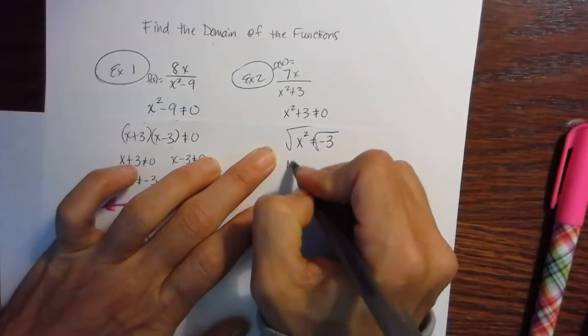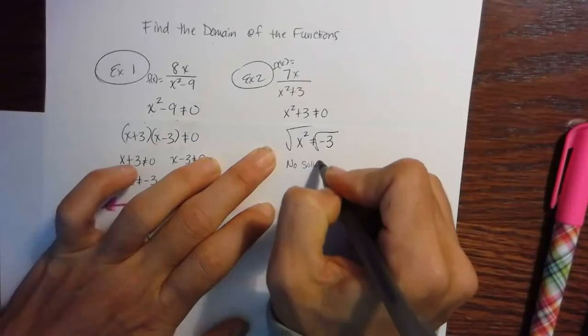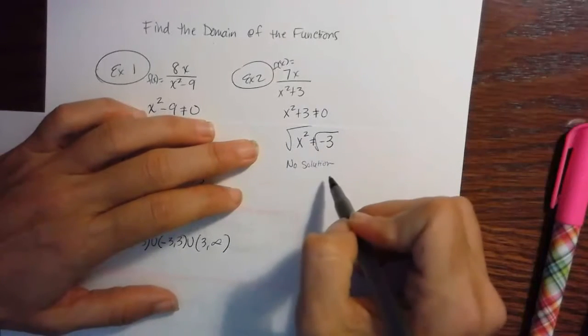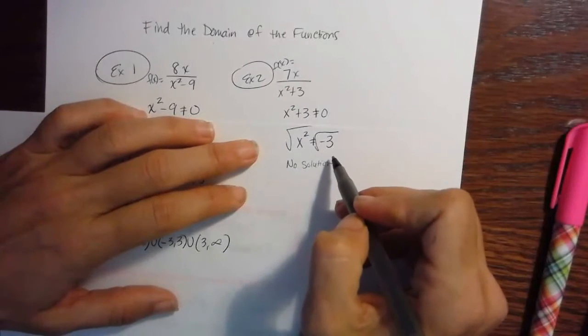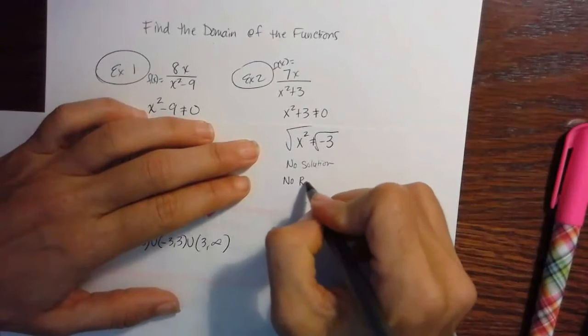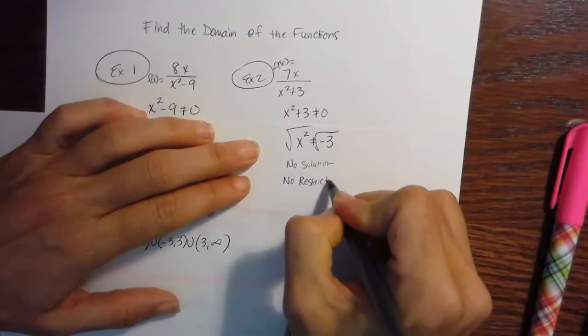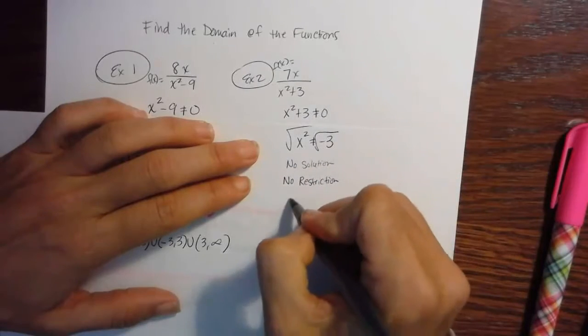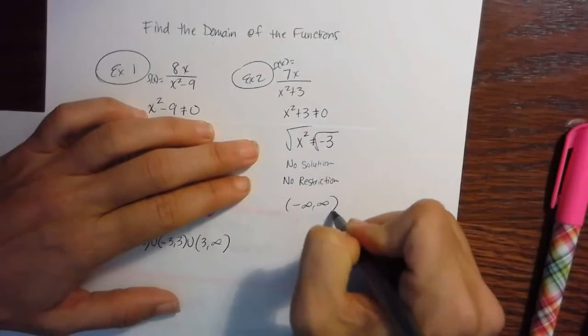So there's no solution to this not equal to situation. What that means is that there's no restriction. And anytime there's no restriction, my domain is just -infinity to +infinity.